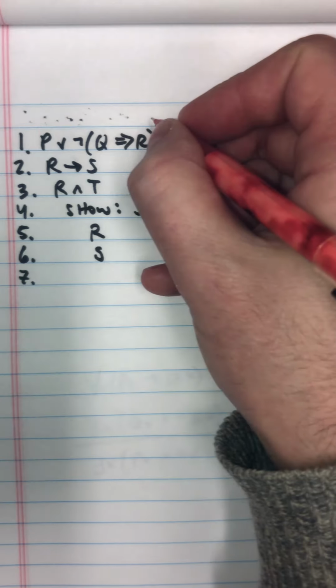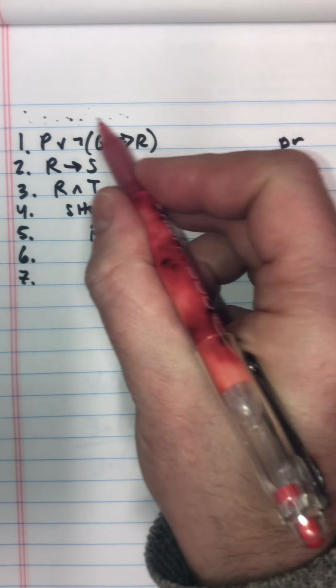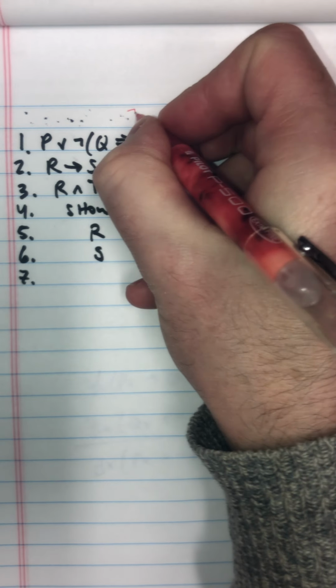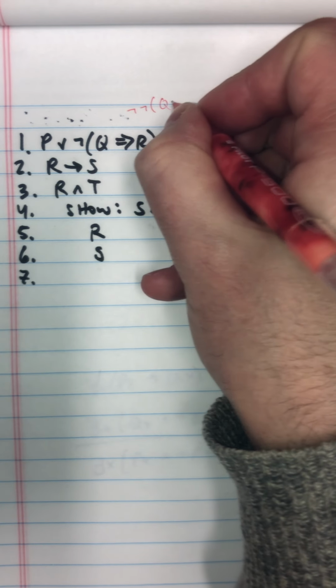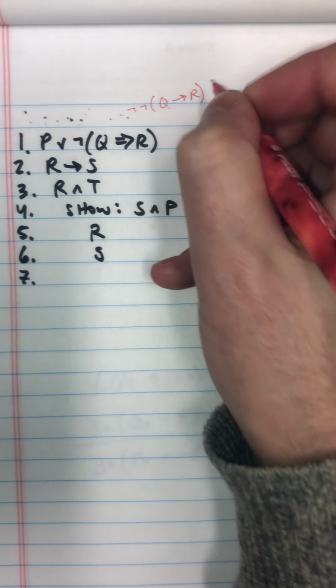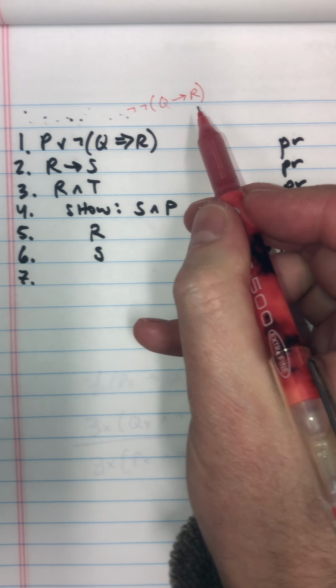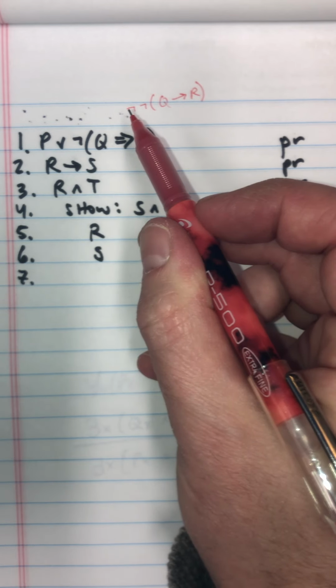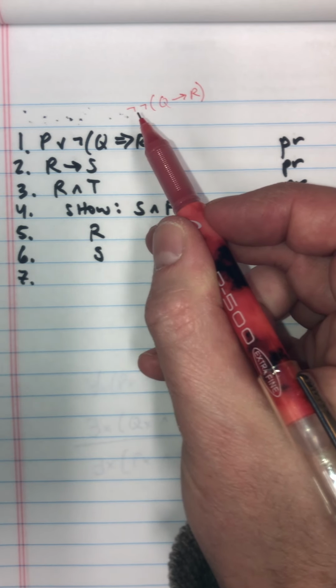Okay, if you looked at the rule sheet, you'll see that what we need is the negation of this formula right here. That is, what we need to get is not Q arrow R. If we had not Q arrow R, we'd be able to apply OR out to get P. Now, how are we going to get not Q arrow R?